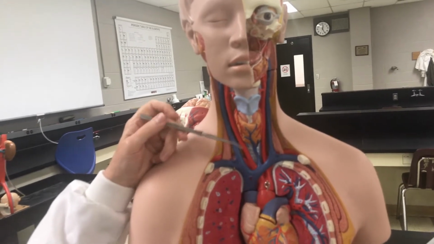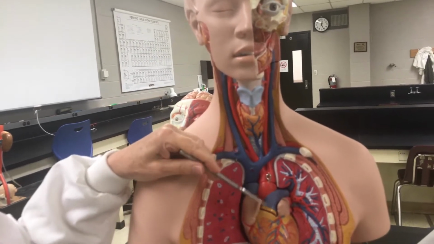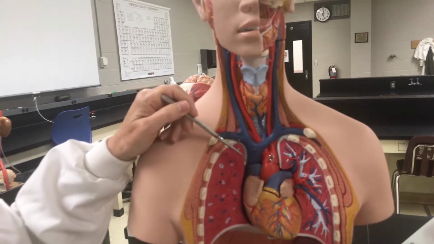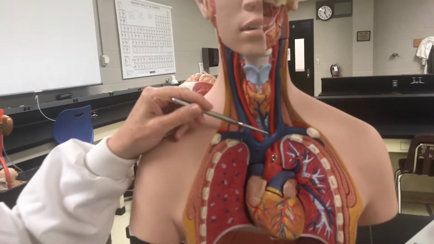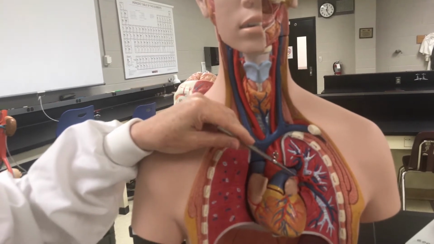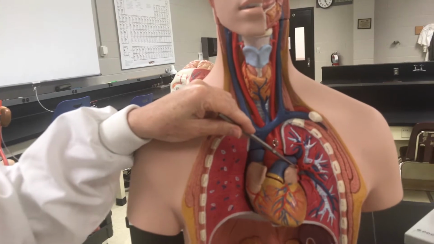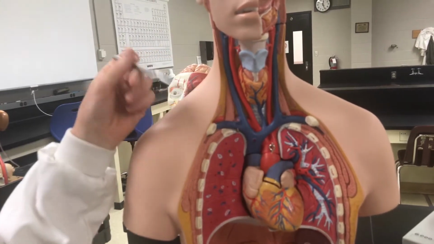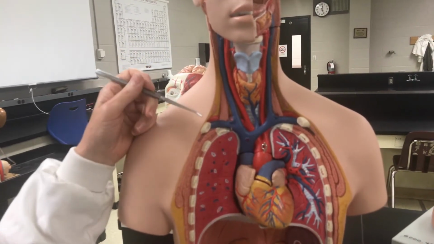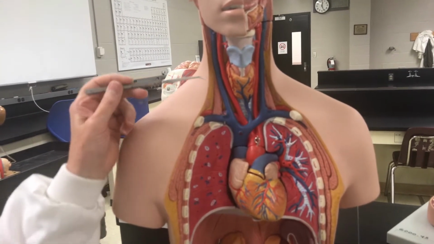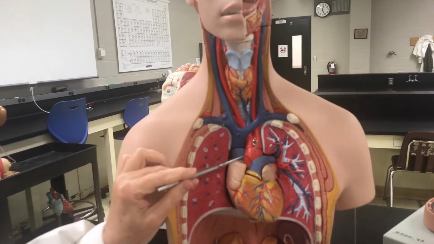The pulmonary artery is going to take deoxygenated blood away from the right side of the heart to the lungs, and then the pulmonary veins are going to bring that oxygenated blood back to the left side of the heart. So that's the one exception to the rule that arteries are always carrying oxygenated and veins are always carrying deoxygenated blood. So we're going to start here.